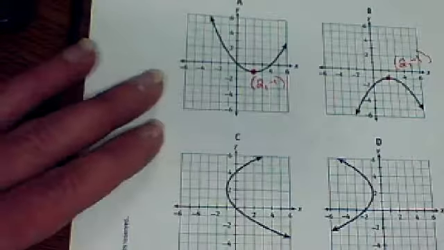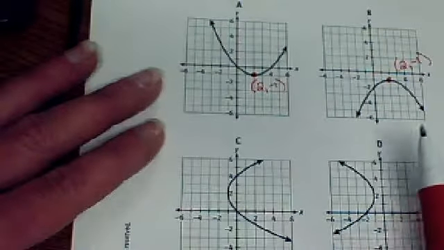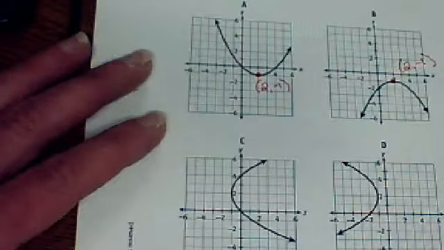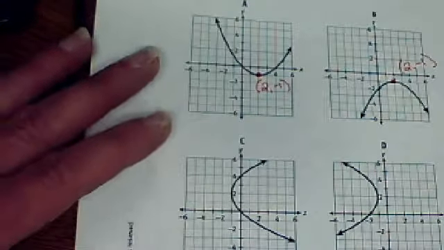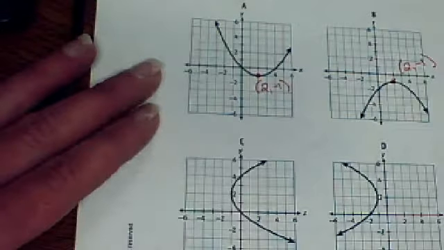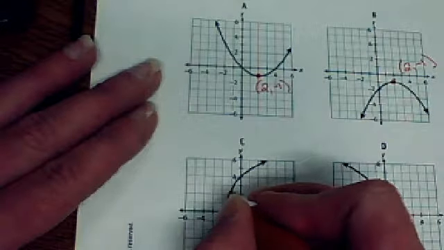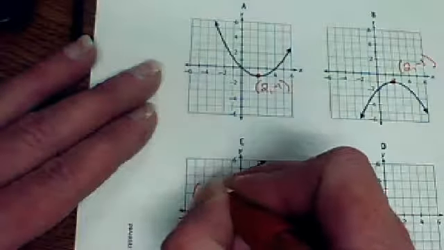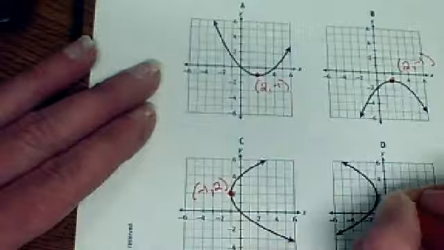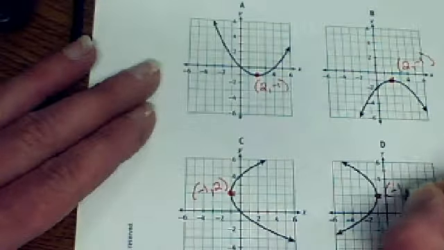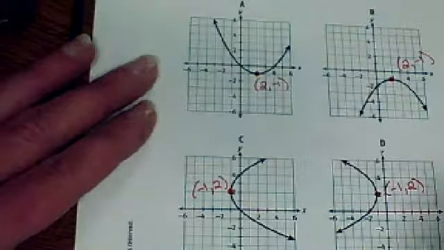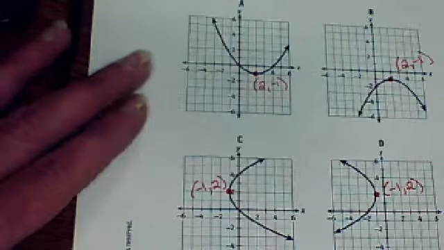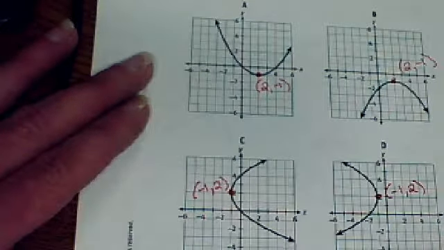Now let's compare C and D. C and D are reflections on the line x equals 1. And let's see if we can write down where their vertexes are. Well, this one's at the point -1, 2. And this one has a vertex at the point -1, 2. So they have the same vertex. They're opening up just as wide, but one's opening to the right and one's opening to the left.